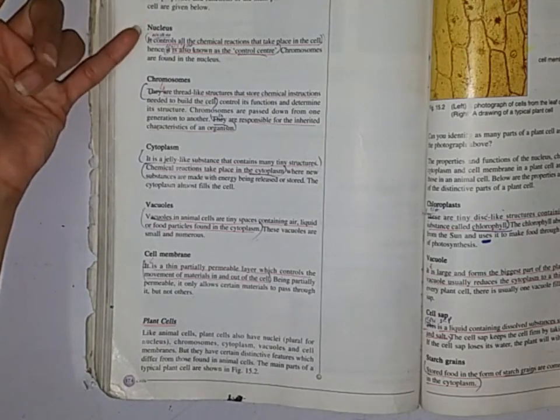So these are the basic structures, organelles found in the animal cell. You have to write it as a homework on your copies.